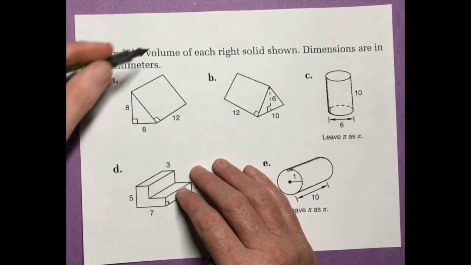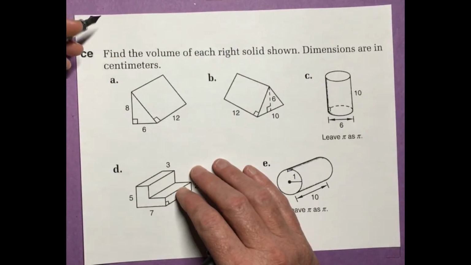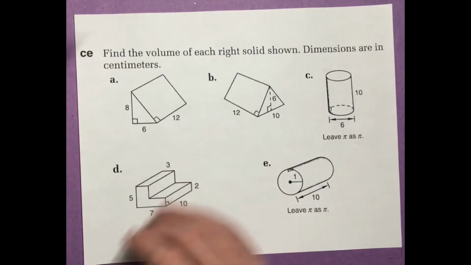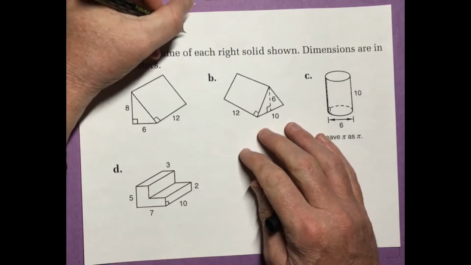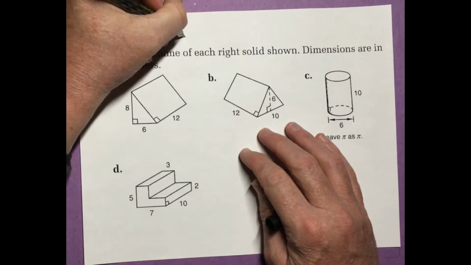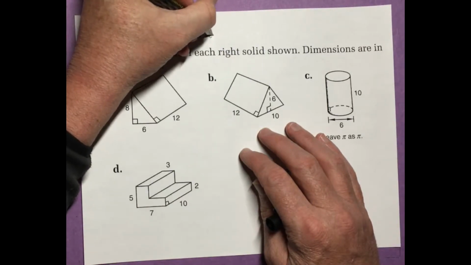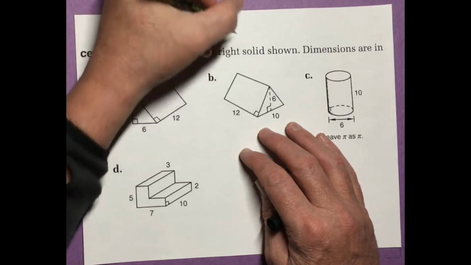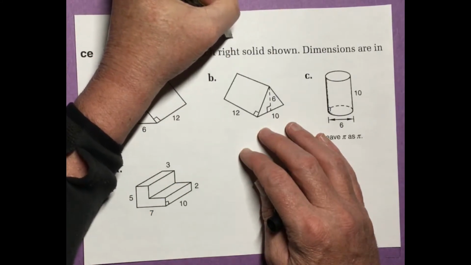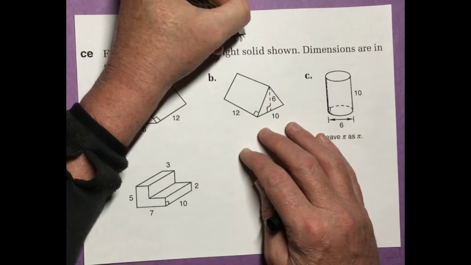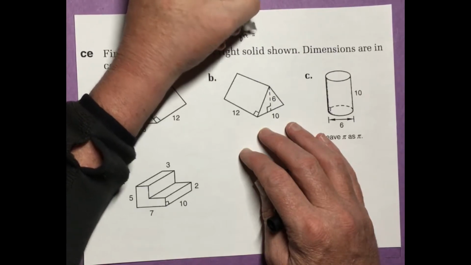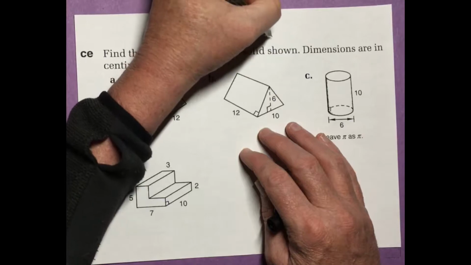So to find the volume of a right solid, the formula is pretty straightforward. You just find the area of the base and then you multiply that by the height. And that will give you the volume.